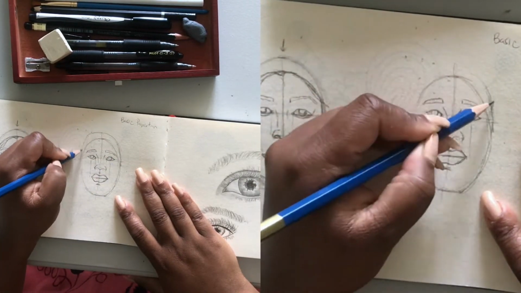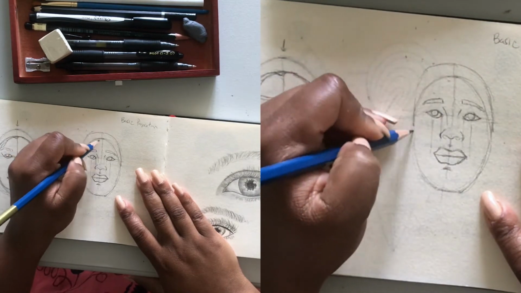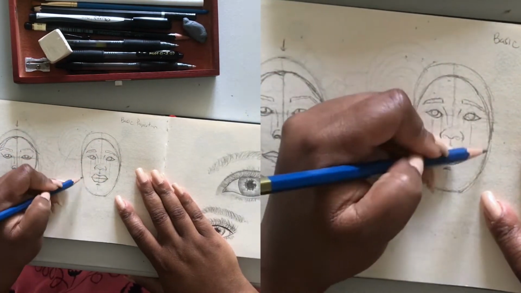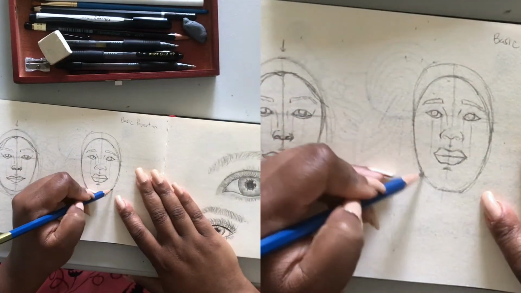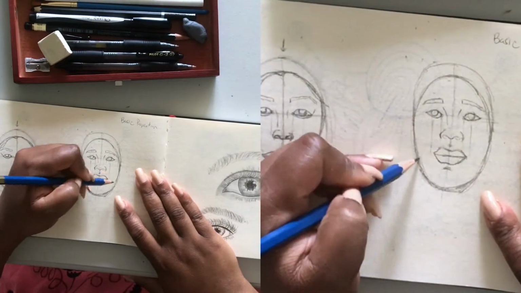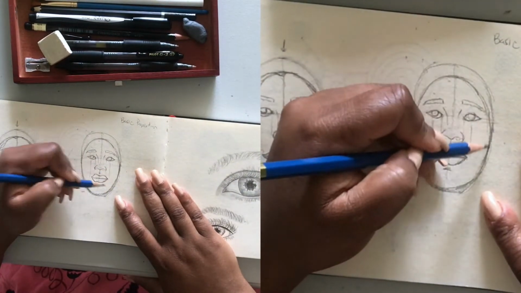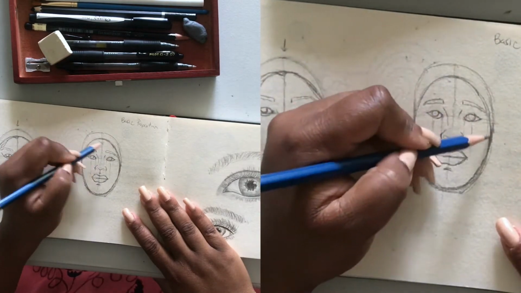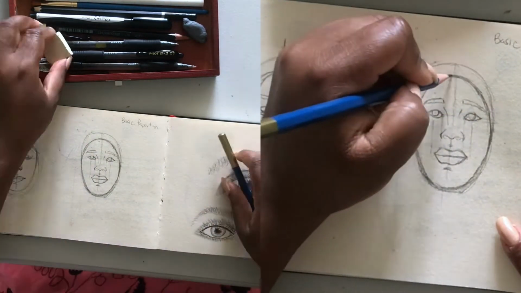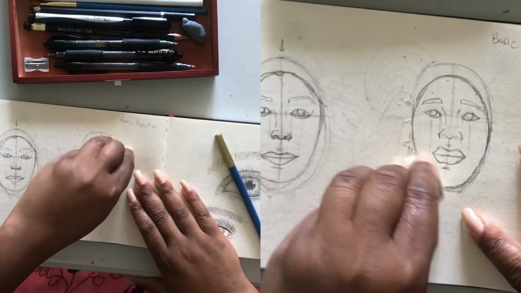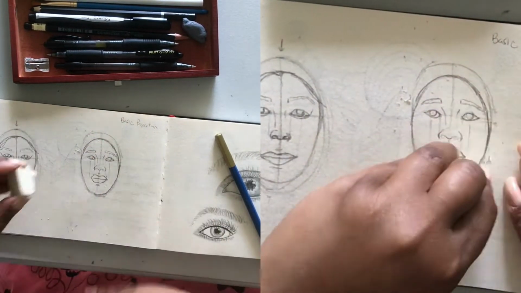And then lastly, you will then mark out your hairline and just kind of shade in the face and shape the face however you would like. From here, it's just pretty much using the techniques that we've learned to create the eye, the nose, and then obviously the lips. So let's just go ahead and do that.